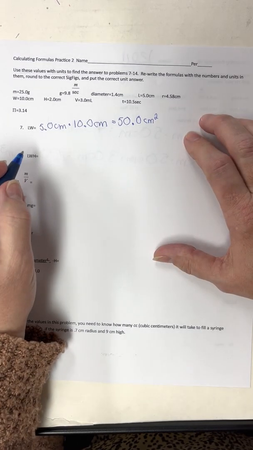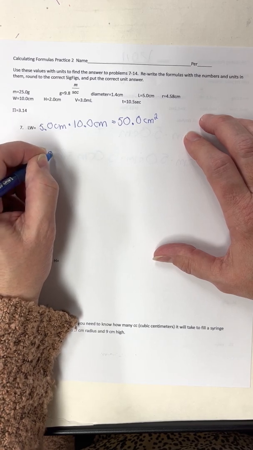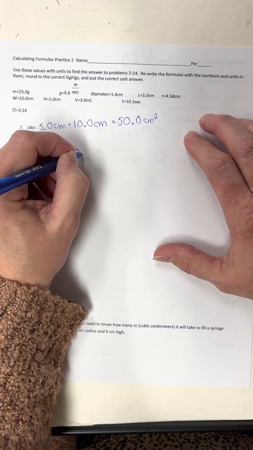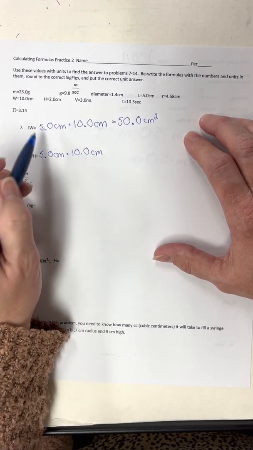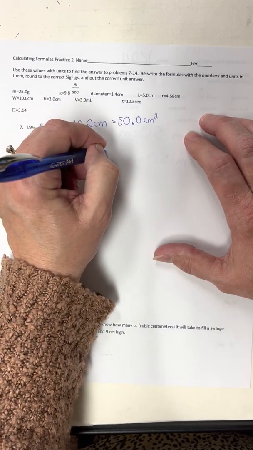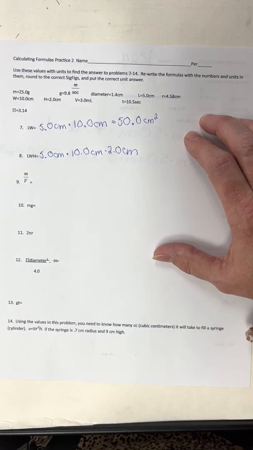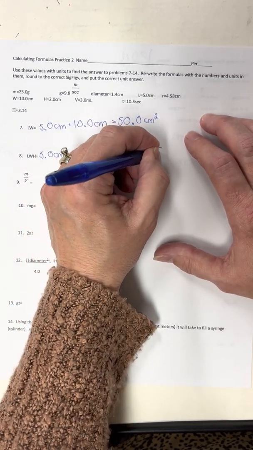Okay, the next one, LWH. Again, L is 5.0 centimeters times W is 10.0 centimeters times H is 2.0 centimeters. So 5 times 10 is 50. 50 times 2 is 100.